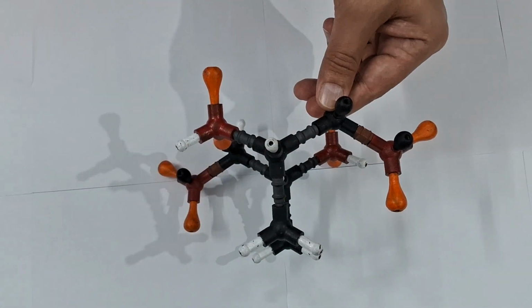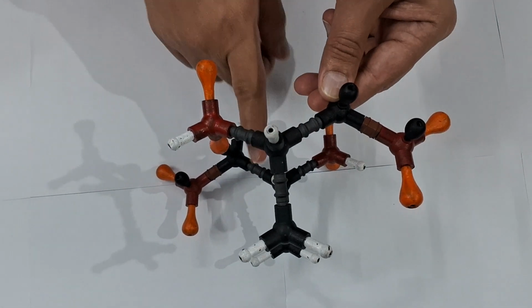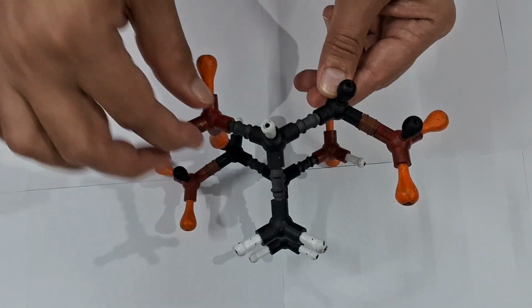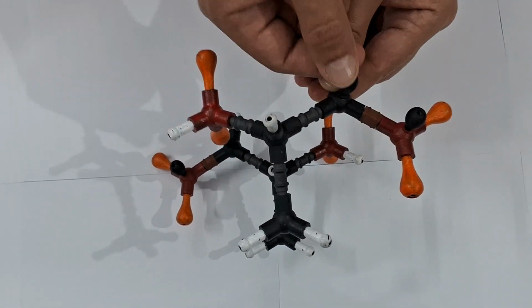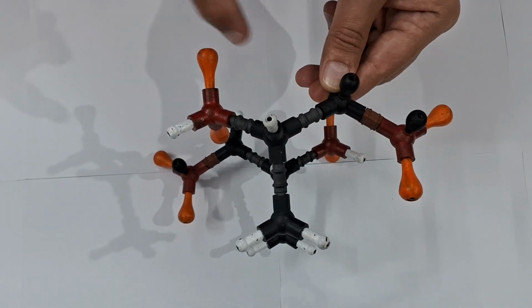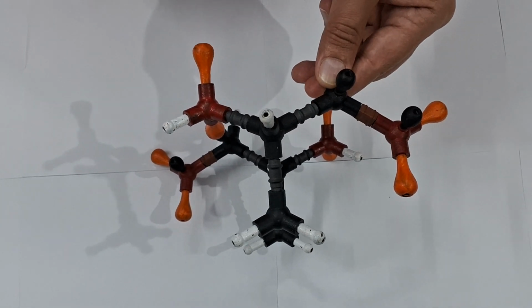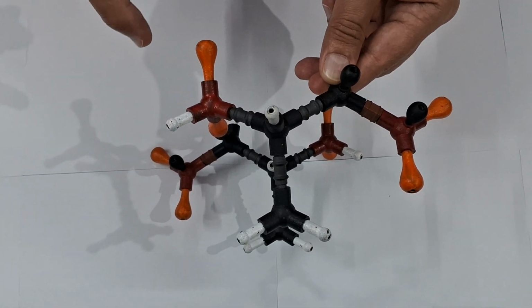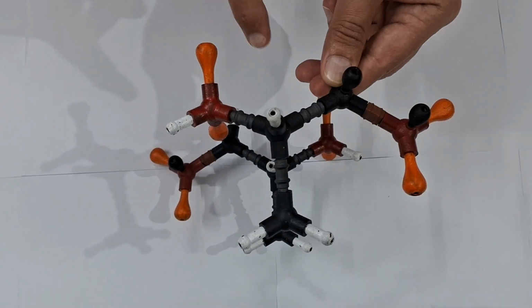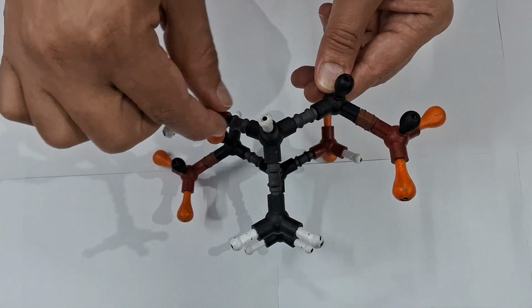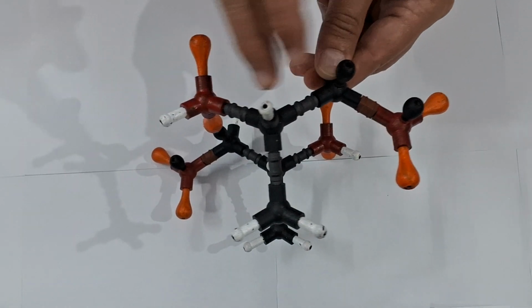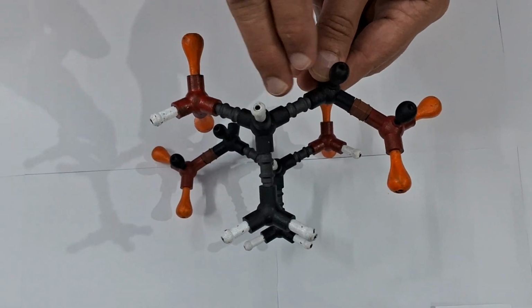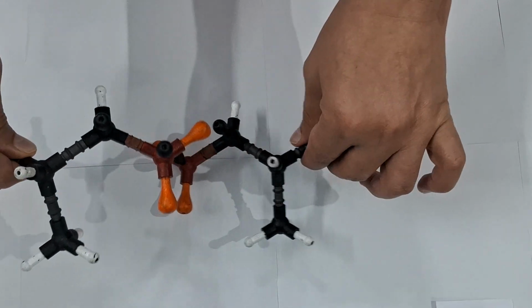The only way that they can be made identical is that you remove this bond and exchange them between each other, then you get identical molecules. So these are called configurational isomers, where you have to break a bond and exchange two of the groups in order to get to the other molecule.